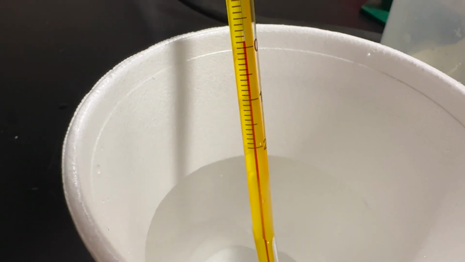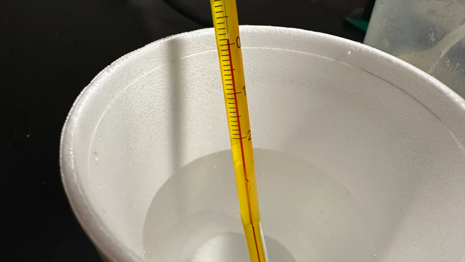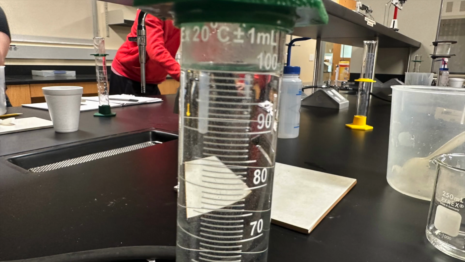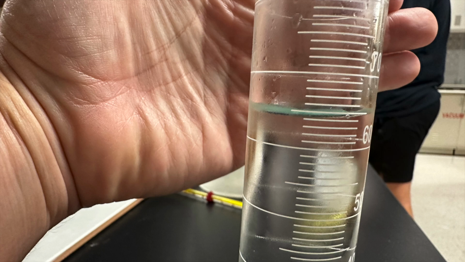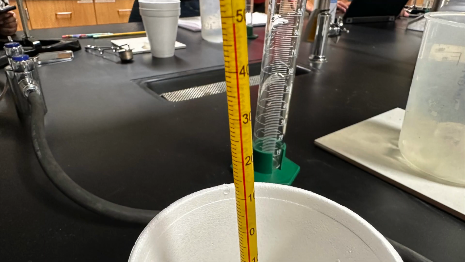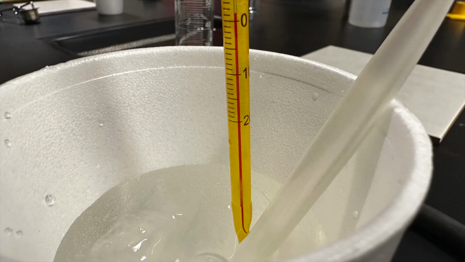So here you see we're doing it a second time. We're stirring it with the plastic spoon. We're getting as close to 0 degrees Celsius as possible once again. And then we're going to measure how much water it took to do that. So our first 100 milliliters that were needed, plus the additional amount of ice that was added.